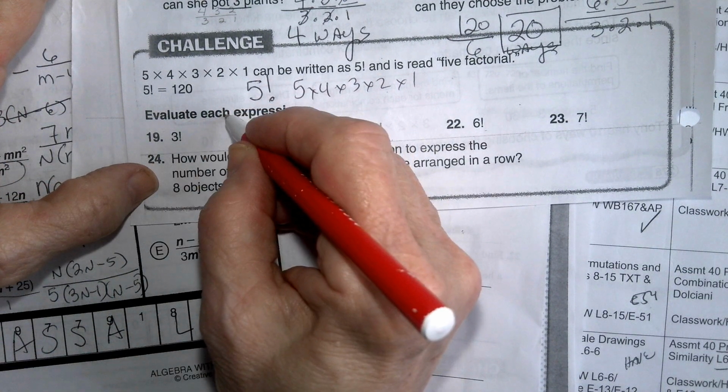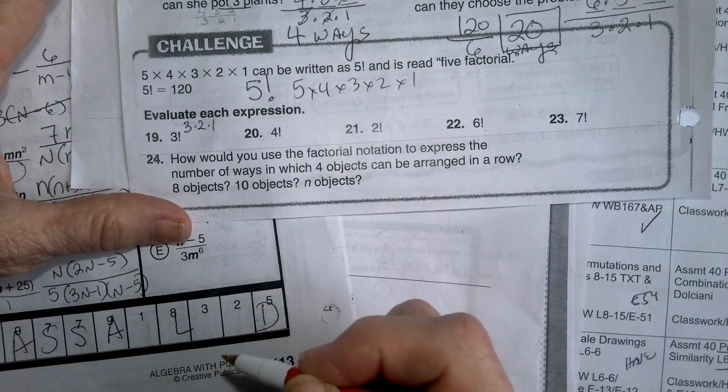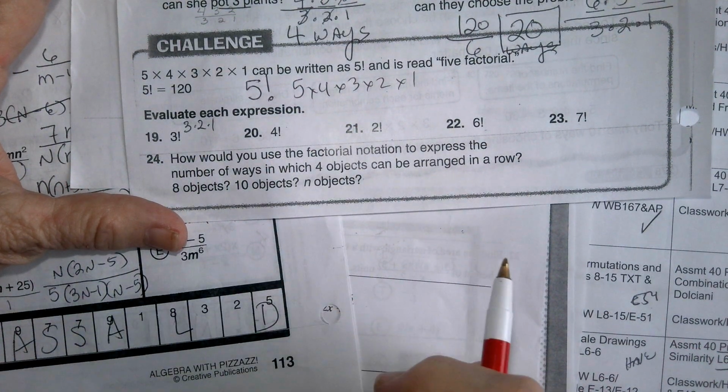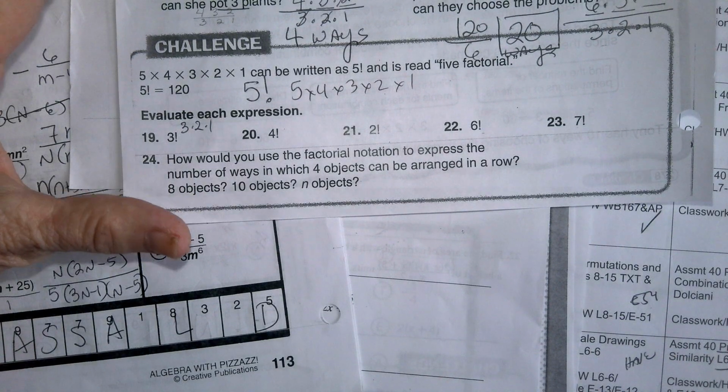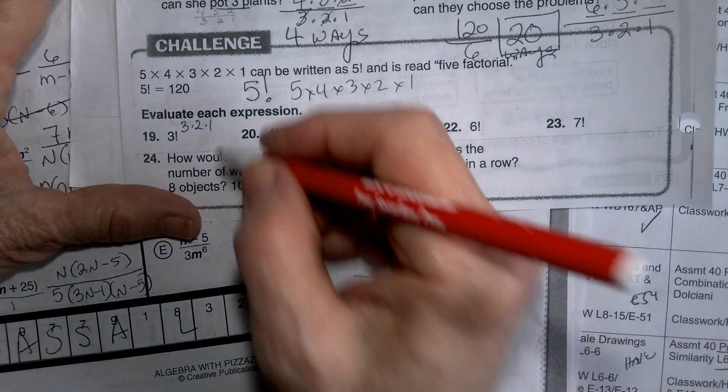So how would you write 3 factorial? I'm going to put it a little above so we have room to work it. 3 times 2 times 1. What's the answer? What's 3 times 2 times 1? The answer, 3 times 2 is 6.